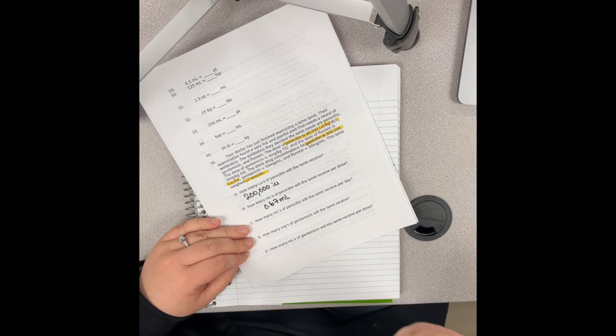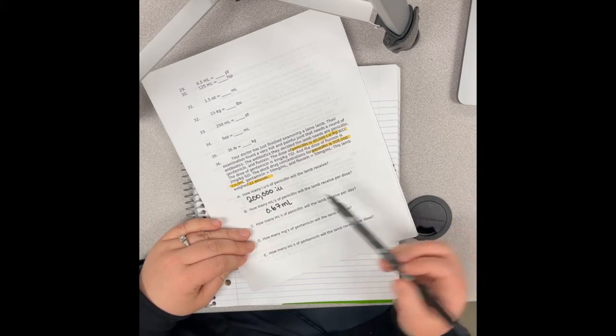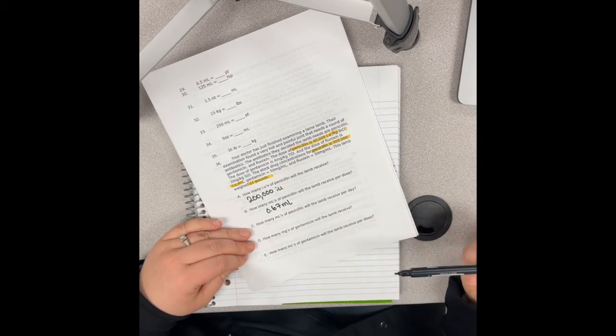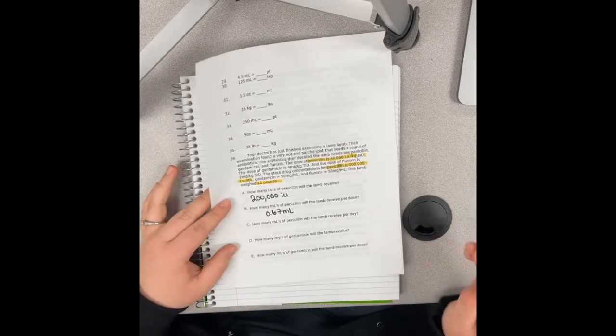And make sure that we're including our units in our answer. Just that way we are sure and we're confident in the information we're providing, even on a quiz or in a medical record, because without a unit, that could be 0.67 anything, 0.67 tablets, 0.67 cows.